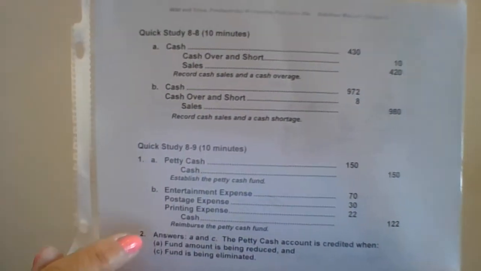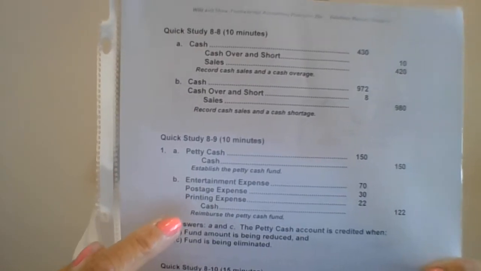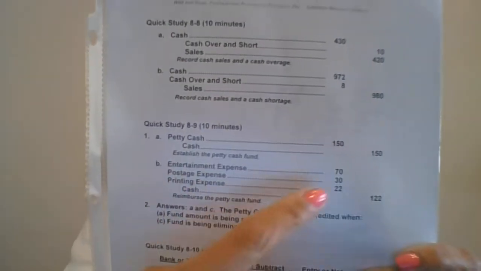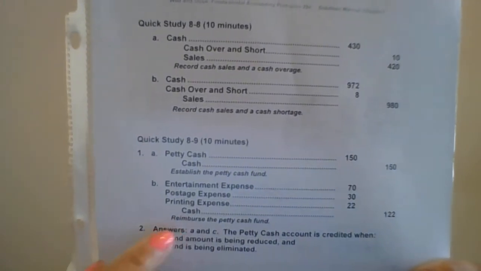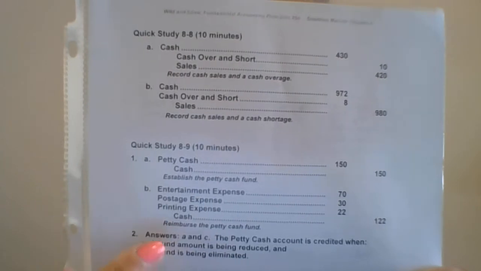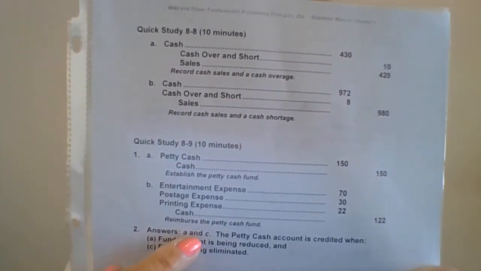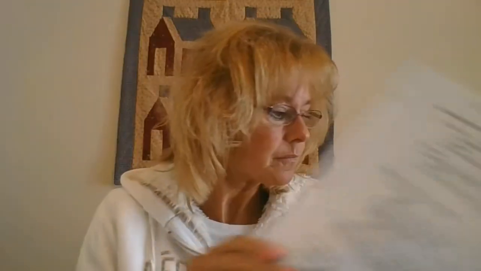In this exercise here, or quick study, you just had the 3 different categories in which the money was spent, and then you just added those up, subtracted it from the amount that you established it at, and then any amount that was left over. And in this case, the cash was $122 to get that to balance out.